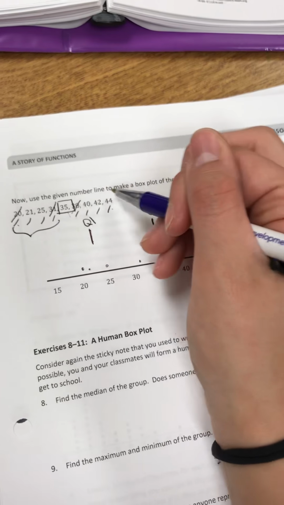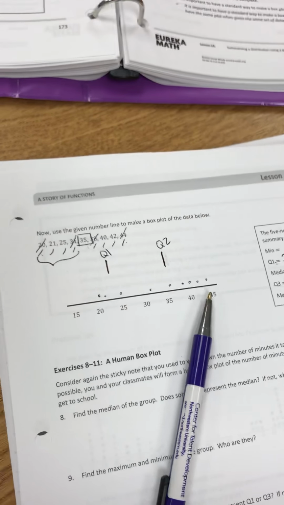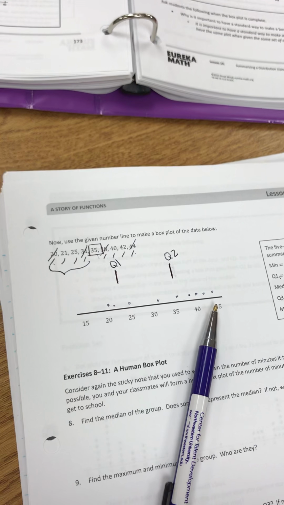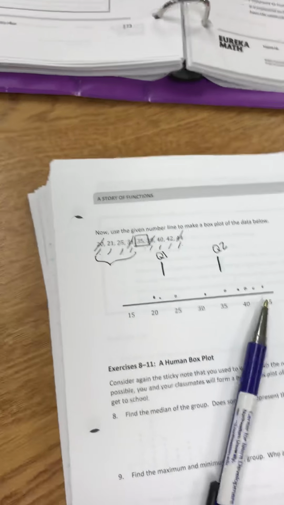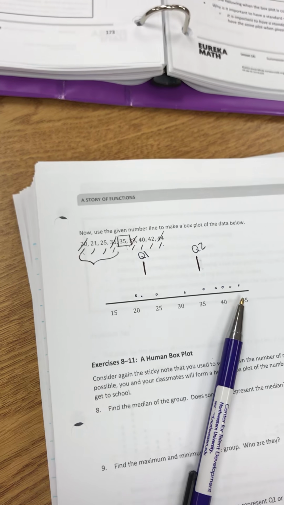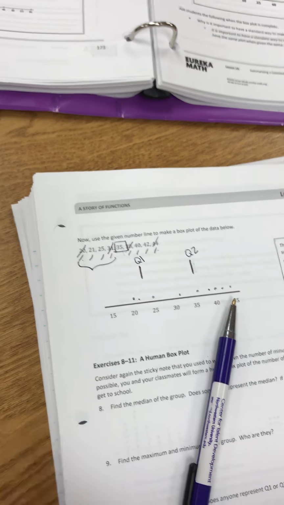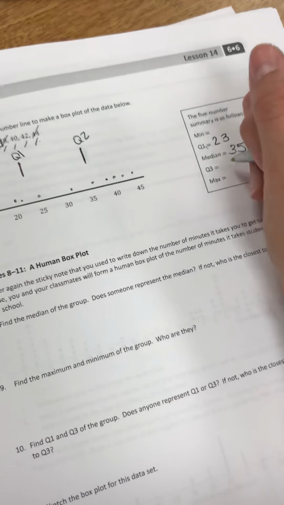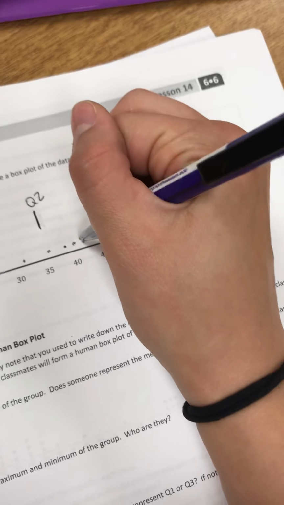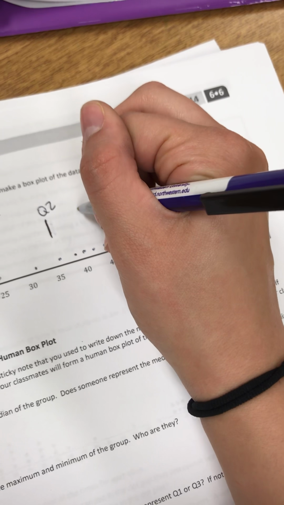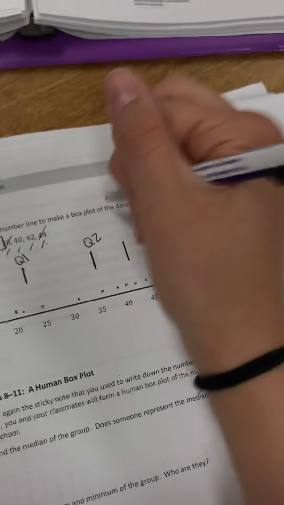Again, same thing, cross off, cross off. Oh no, I'm stuck with 2 numbers left. I need to find the mean of them. So I'm going to take 40 plus 42, which equals 82. And then I'm going to divide it by 2, which is 41. Again, I'm going to make that tick mark as close to it as I can. My line. This is Q3.